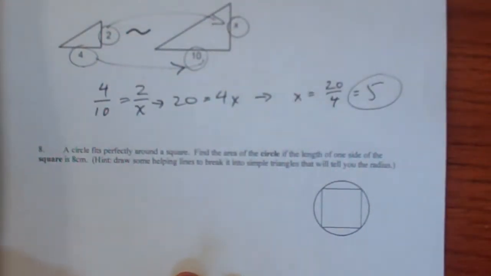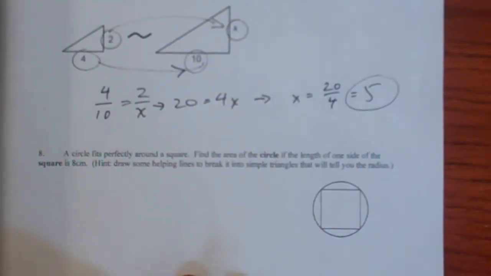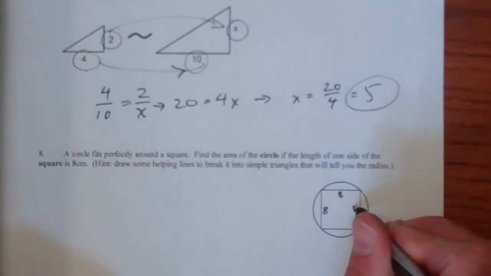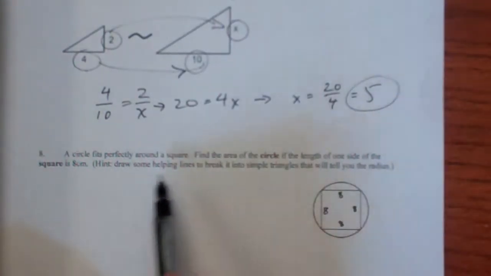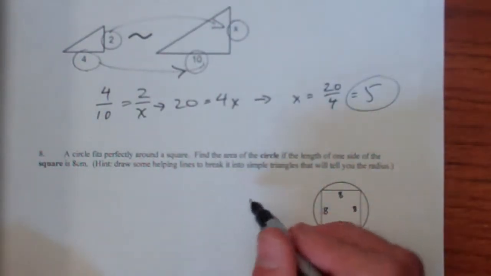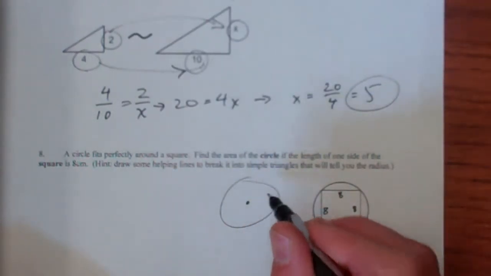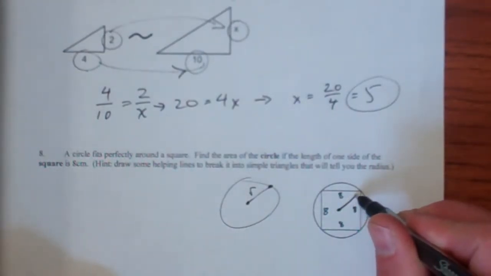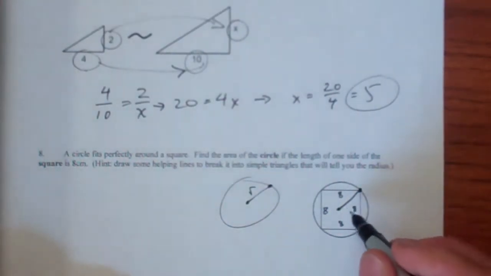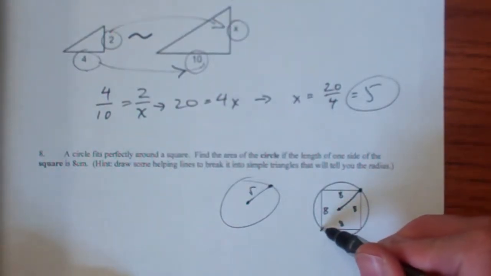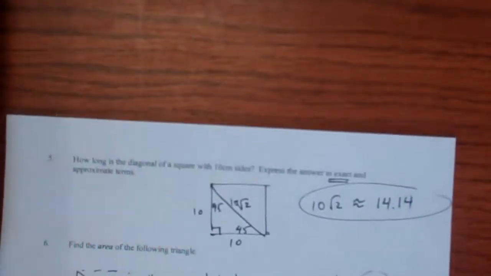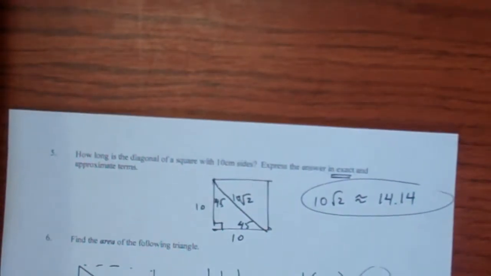Finally, a circle fits perfectly around a square. Find the area of the circle if the length of one side of the square is 8. So again, it's one of those special geometric shapes, the square. We're trying to find the area of the entire circle. To do that, all I need is the radius. What is the radius? Well, from the center, I go to where it touches right here. So this is really asking what's the diameter of this so I can cut it in half. Well, that's just like the problem up here with the square that we're cutting in half.